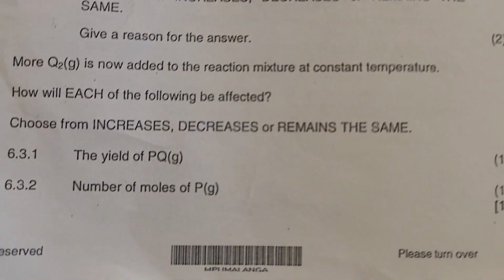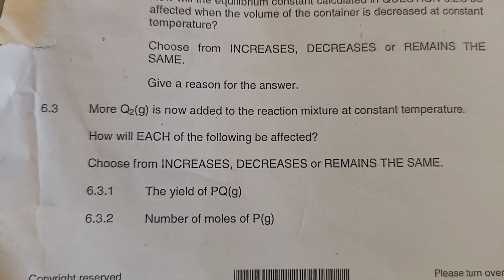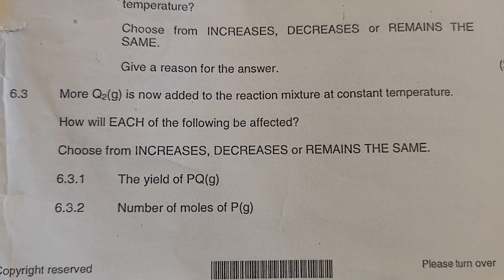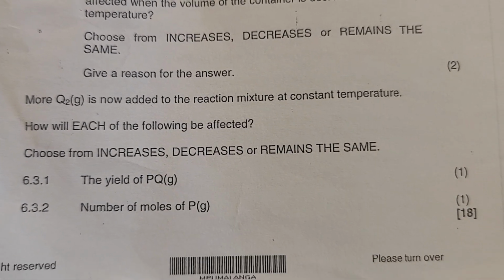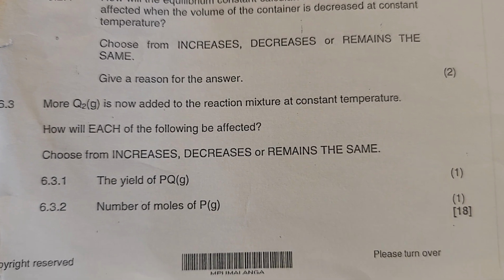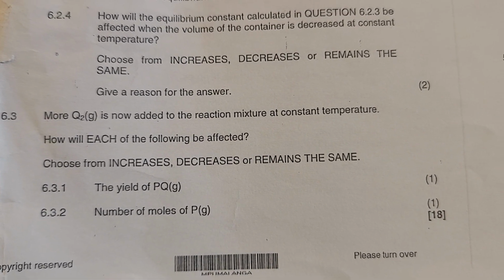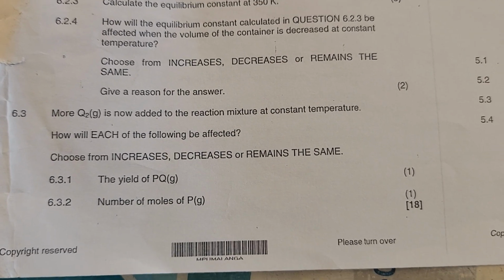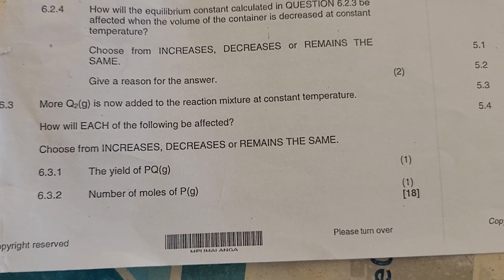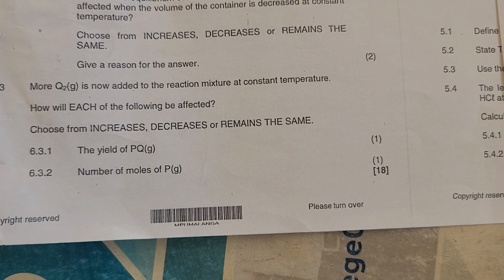6.3, they're saying to us more Q2 is now added into the reaction mixture at constant temperature. We are now, in a nutshell, increasing the concentration of Q2. Q2 is a reactant. How will each of the following be affected? Choose increase, decrease, or remains the same.